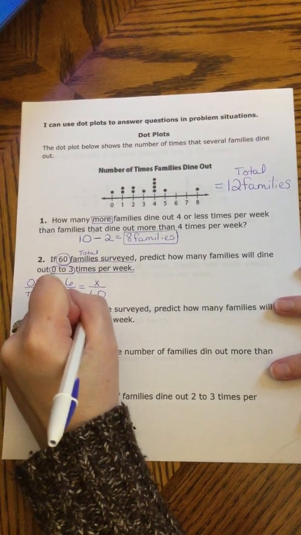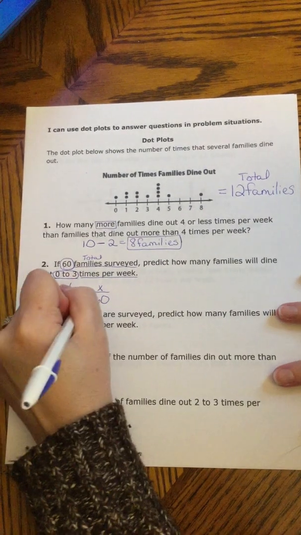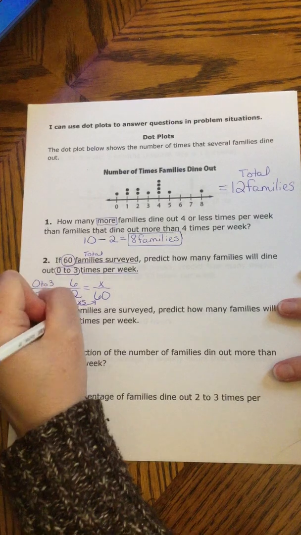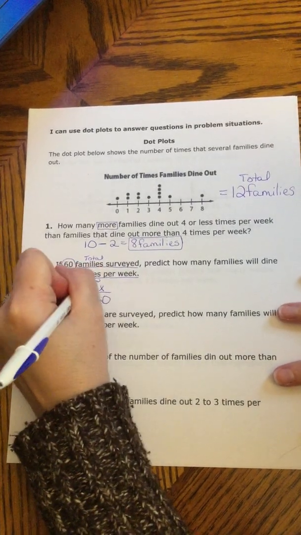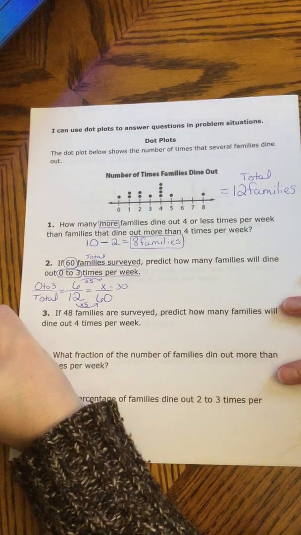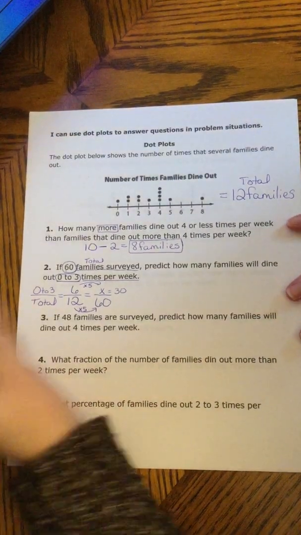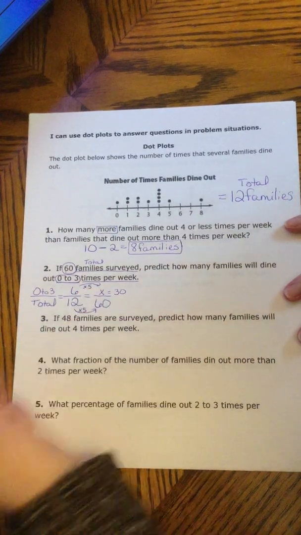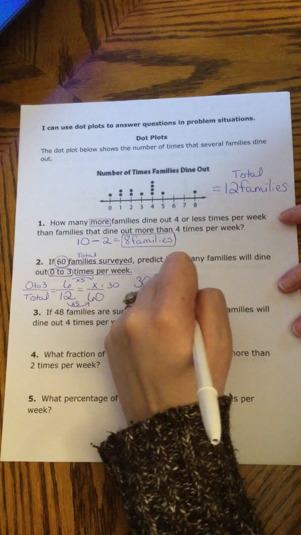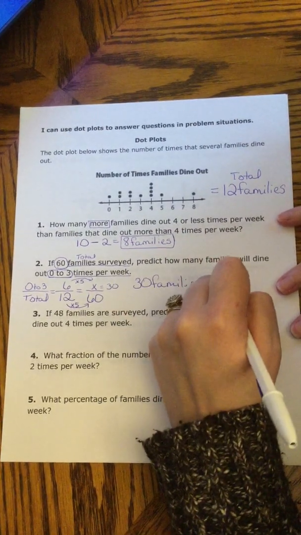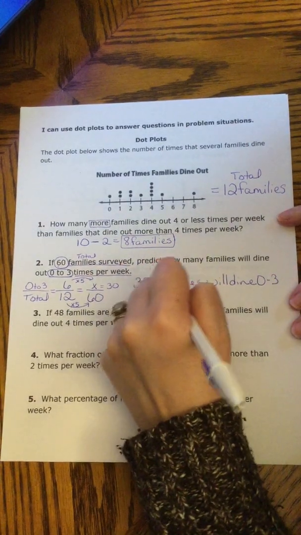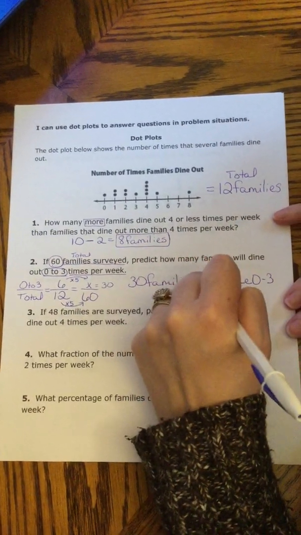Well, if you know your multiplication facts, then you know that 12 times 5 equals 60. And therefore, whatever you do at the bottom, you do to the top. 6 times 5 equals 30. So, families, it says predict how many families? Well, my prediction is 30 families will dine out 0 to 3 times per week.